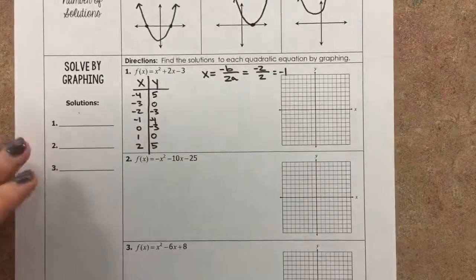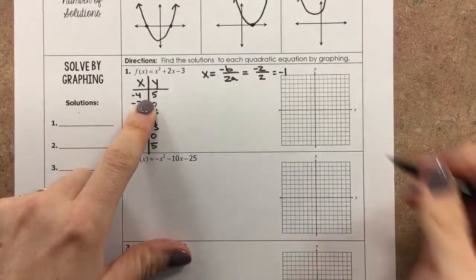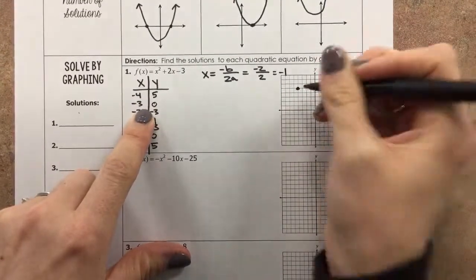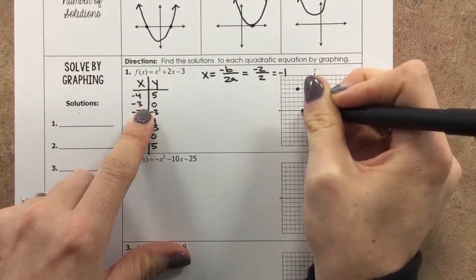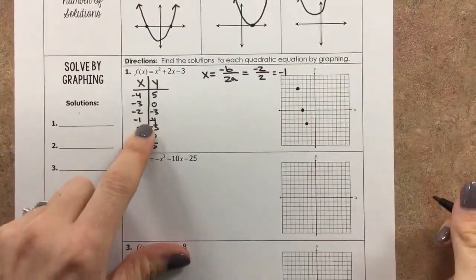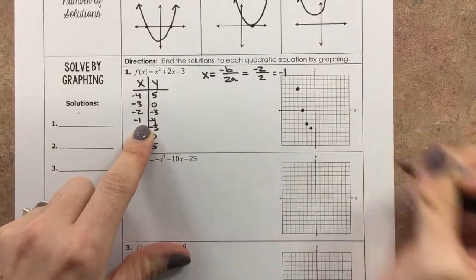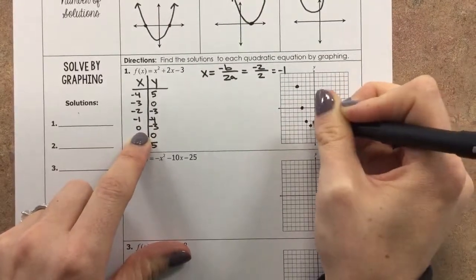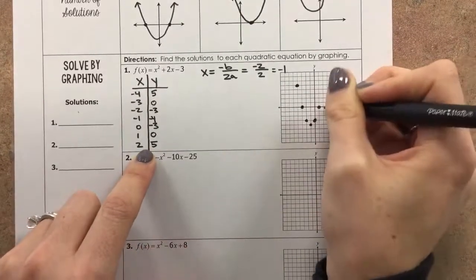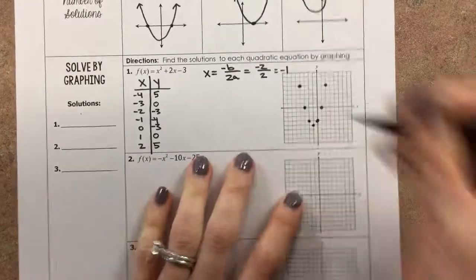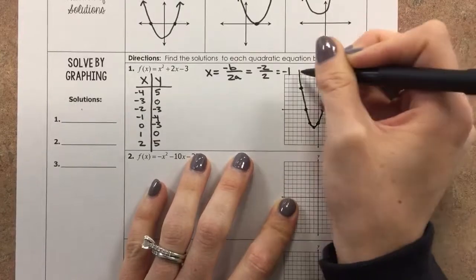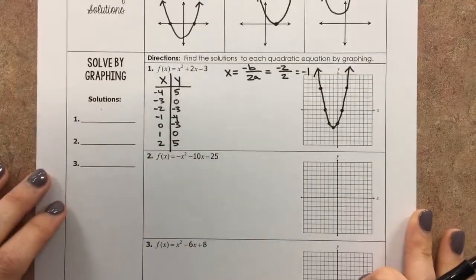So this is our table. You're going to take the values off of the table and just plot them. Negative 4 up to 5 would be this point right here. Negative 3, 0 would be right on the axis. Negative 2, negative 3. Negative 1, negative 4. 0, negative 3. 1, 0, it's right there, and 2, 5, just to finish this off. Connect the dots, and we've got our graph right here. So this is our parabola. This part, literally nothing has changed from what we were doing in Unit 3.